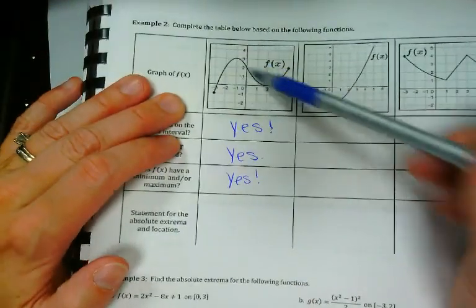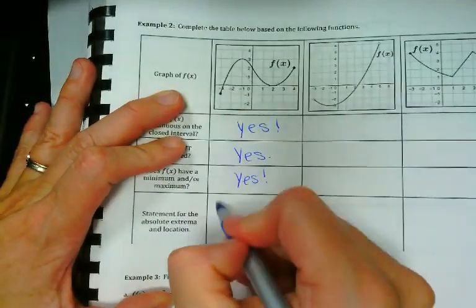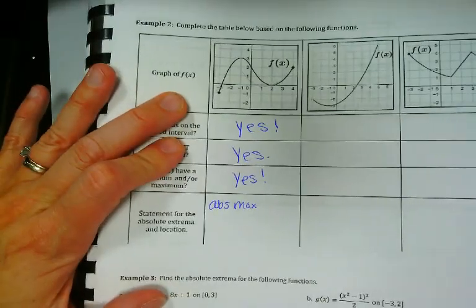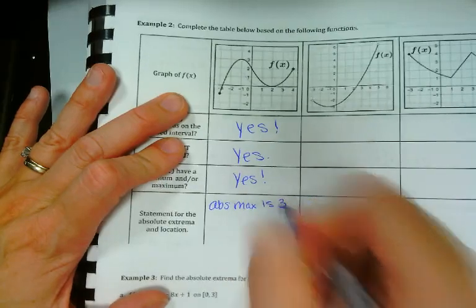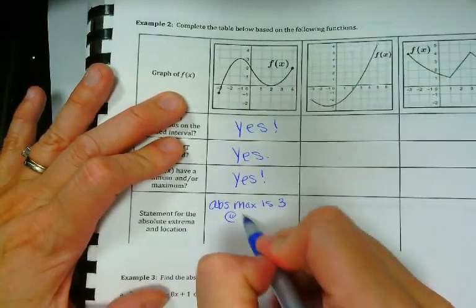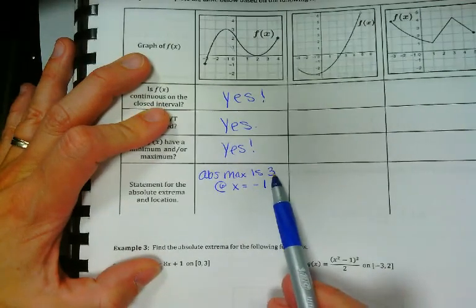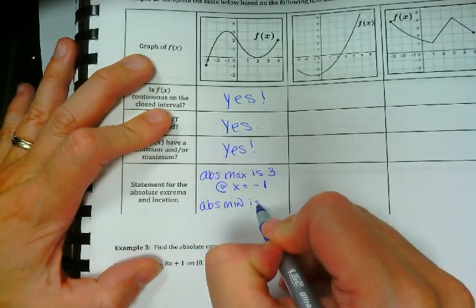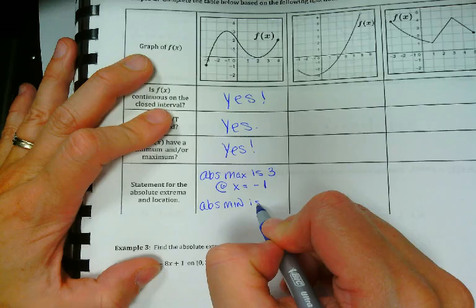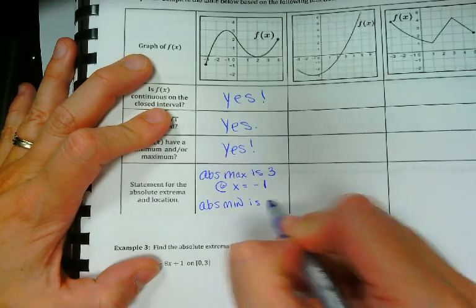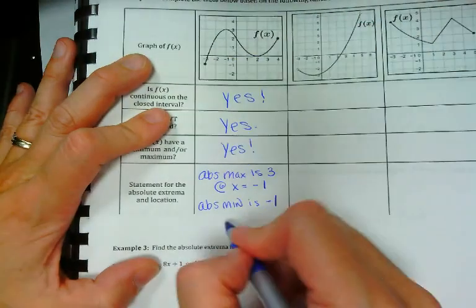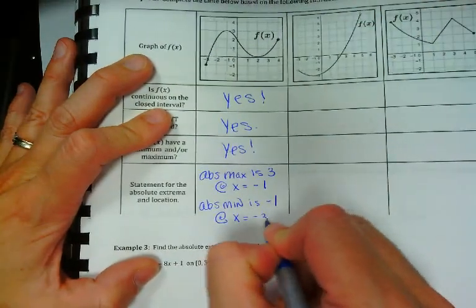And the statement for the absolute extrema. So the absolute highest value, what's our absolute highest value? The value, though, the height is 3. The absolute max is 3, so this is how we're going to write them up, at x equals -1. Okay, so you want to say the value of it. The absolute min is what value? Close. The lowest it goes, -1. The value is -1, and then it happens at x equals -3.